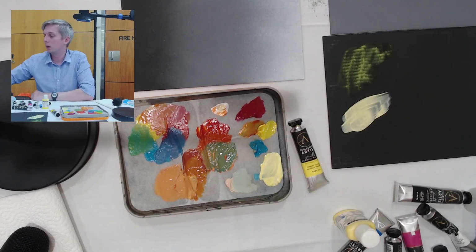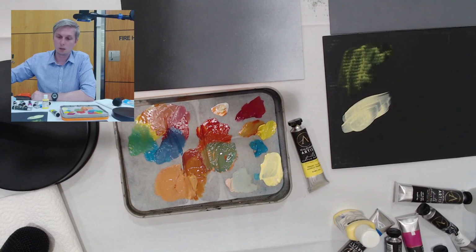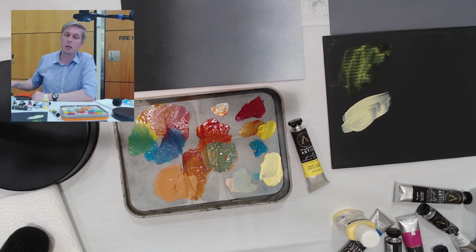It's interesting, different backgrounds give you a different color. Yeah, exactly.